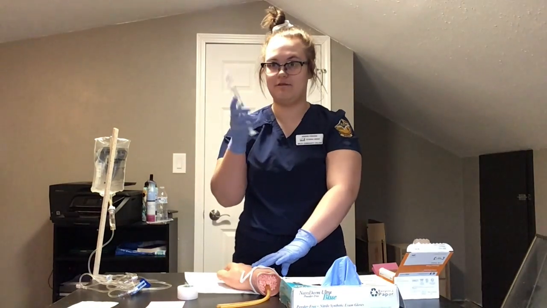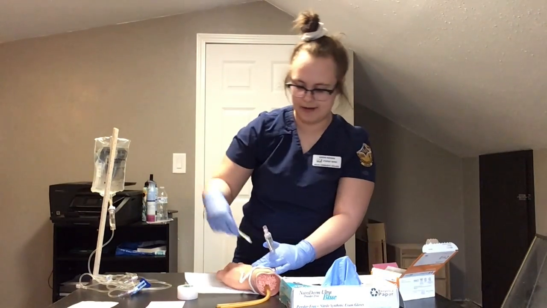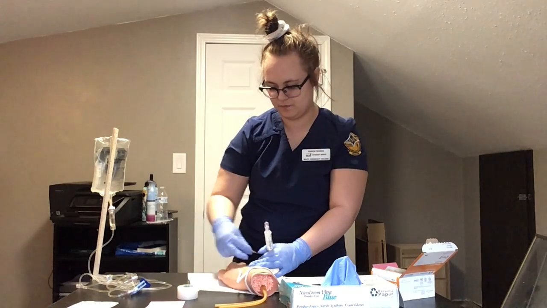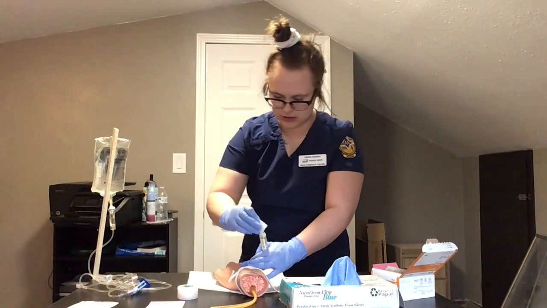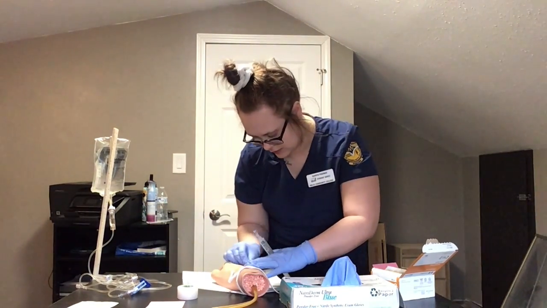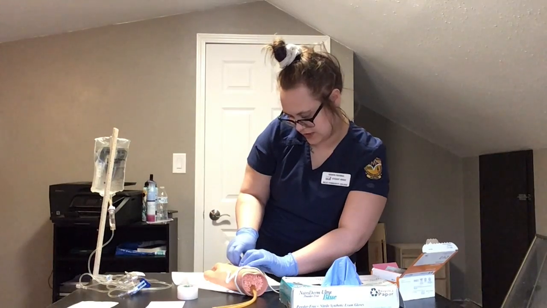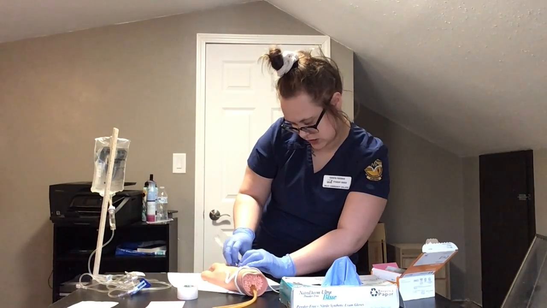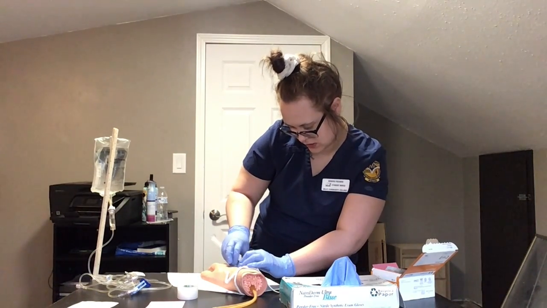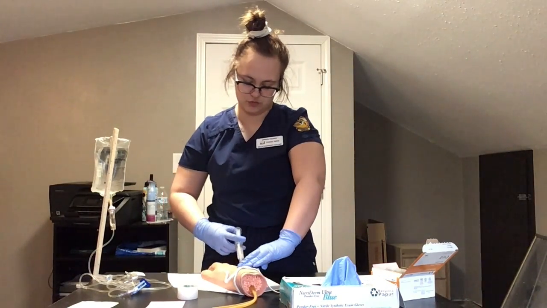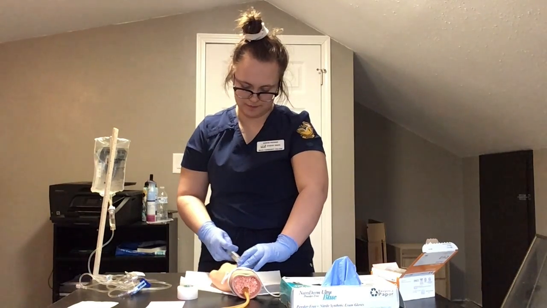Then I'm going to get my IV lock, take that cap off, get another alcohol prep pad, cleanse, put that on there. And then I'm going to flush the IV with 1 to 2 milliliters of saline.